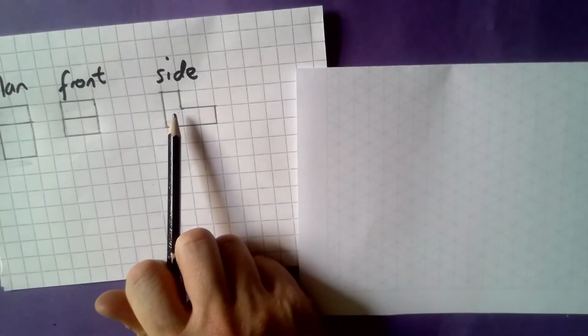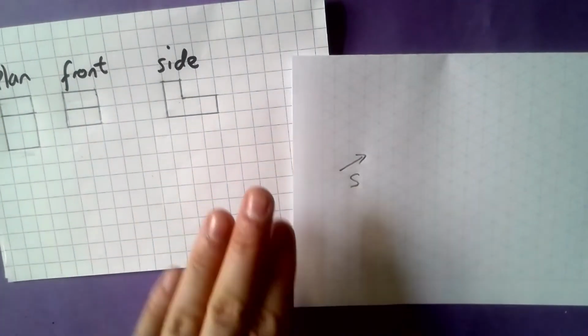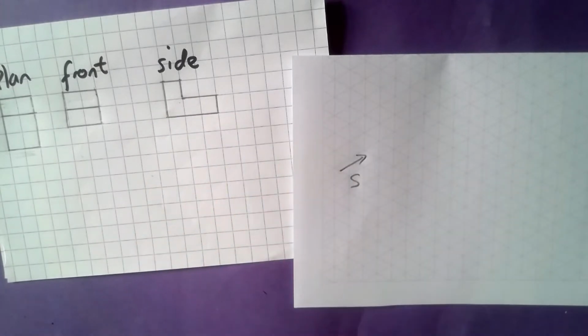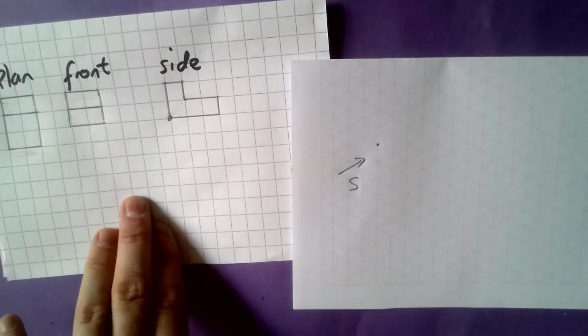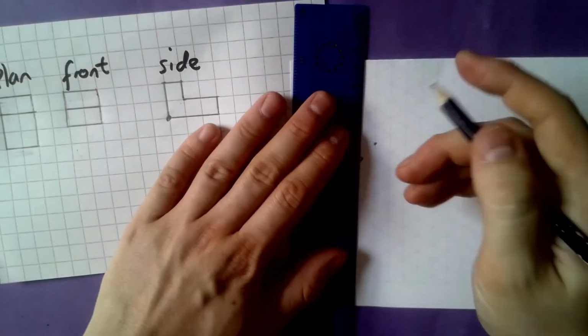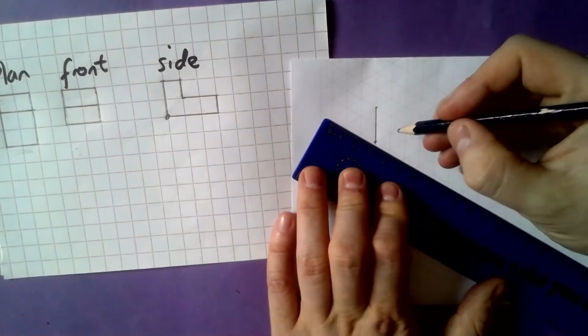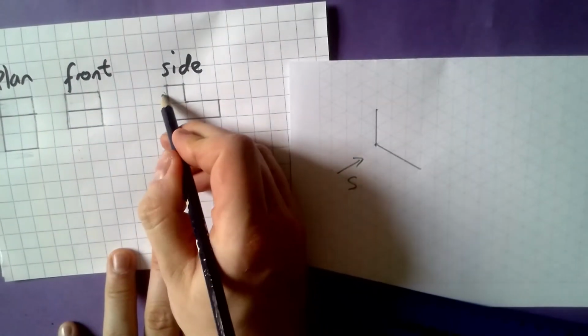So if I think of my side coming in from here, then I'm going to see an L shape, and it's 2 up and it's 3 across. So I'm going to start from this corner here. I'm going to go 2 up, and then I'm going to go 3 across. Like that. That is that and that.